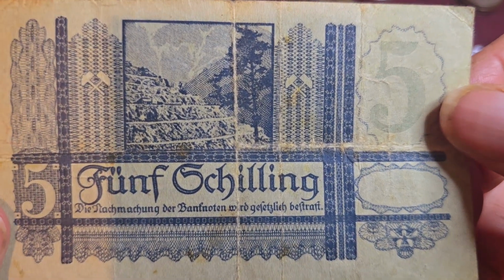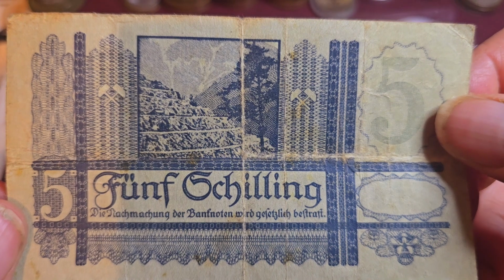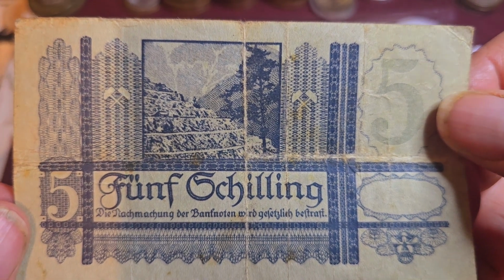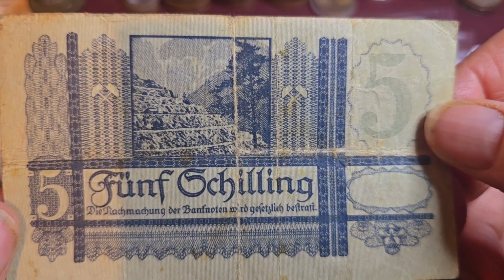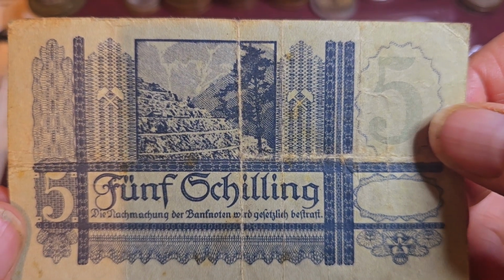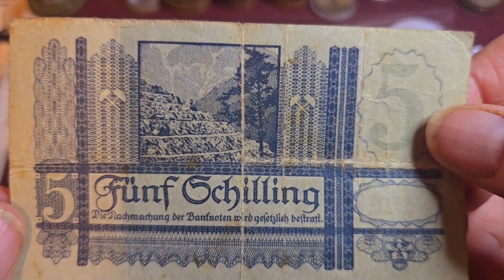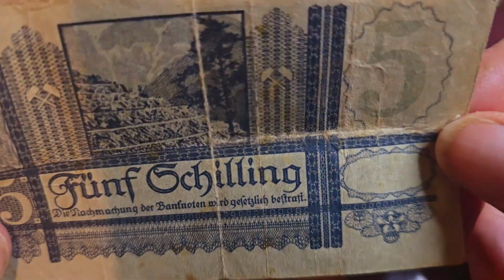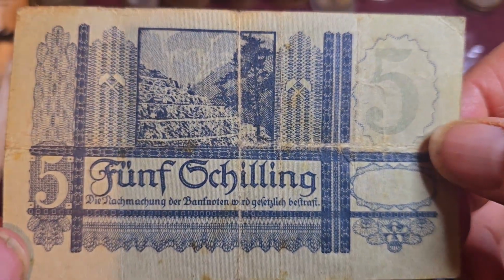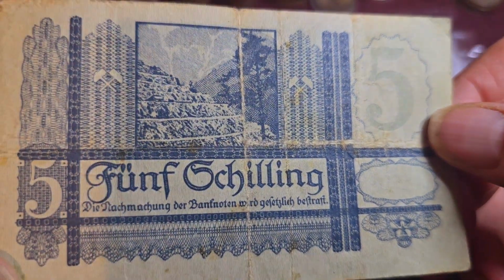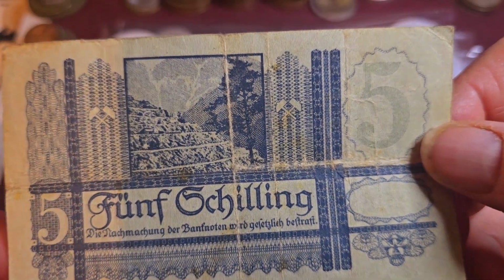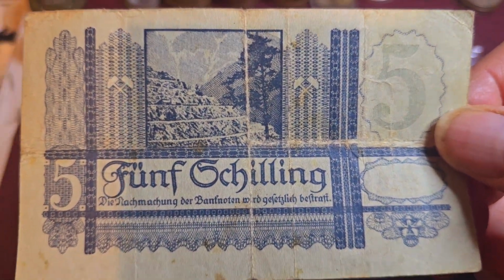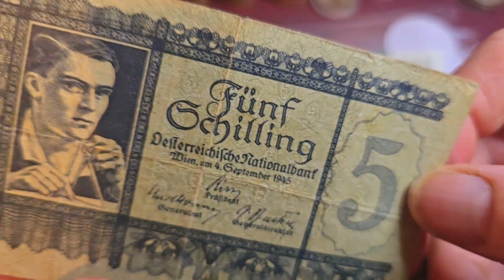This replaced the 5 Reichsmark. At the end of the Second World War, 1 shilling was equivalent to 1 Reichsmark, and that's how they exchanged it. I believe the exchange rate was a bit different for the previous shilling that they used. If you wanted to buy one of these banknotes in this condition, you'll be paying about $10 to $20. Uncirculated ones get to be pretty expensive, and this banknote was demonetised in 1954.